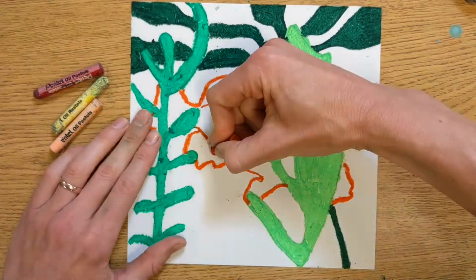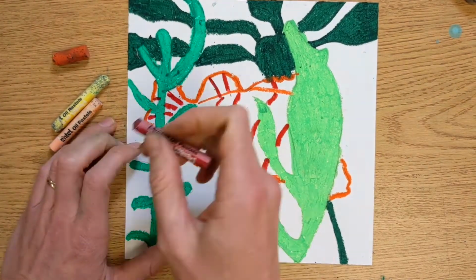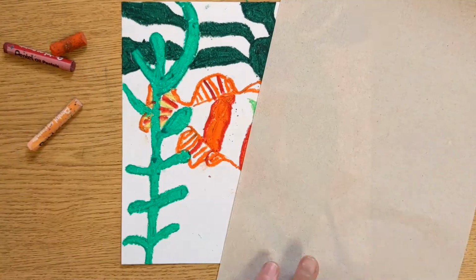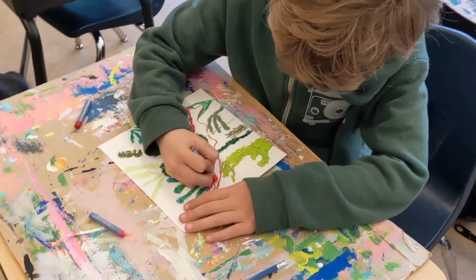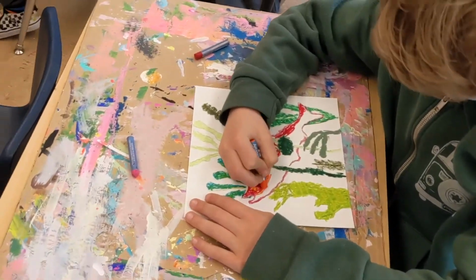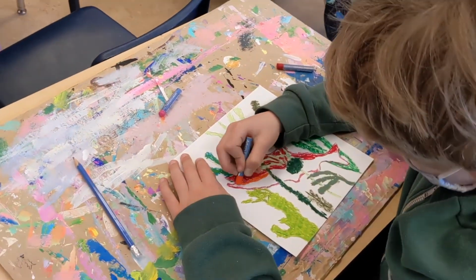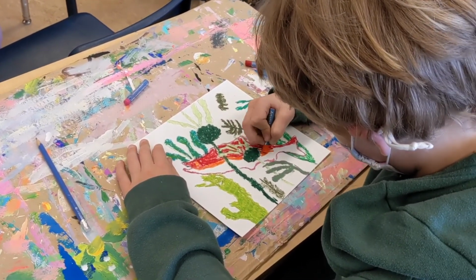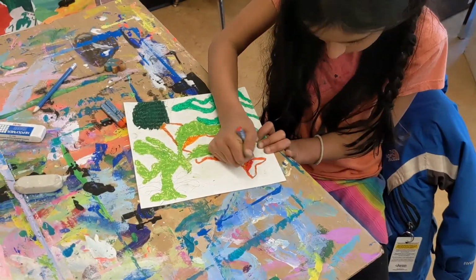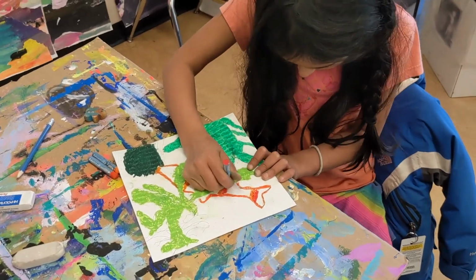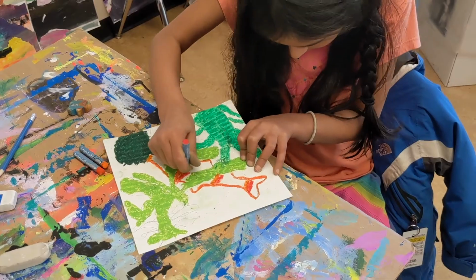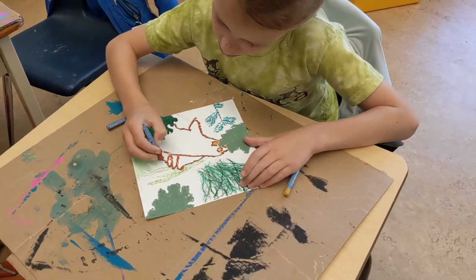And I am not completely filling in the entire body of my fish. I want to make sure that there are still some white spaces left over when I am finished with my oil pastel work, because when I've done this step, I'm going to be doing some painting. And I want to have some sections of my fish still left white so that I can add some painted details to my fish.